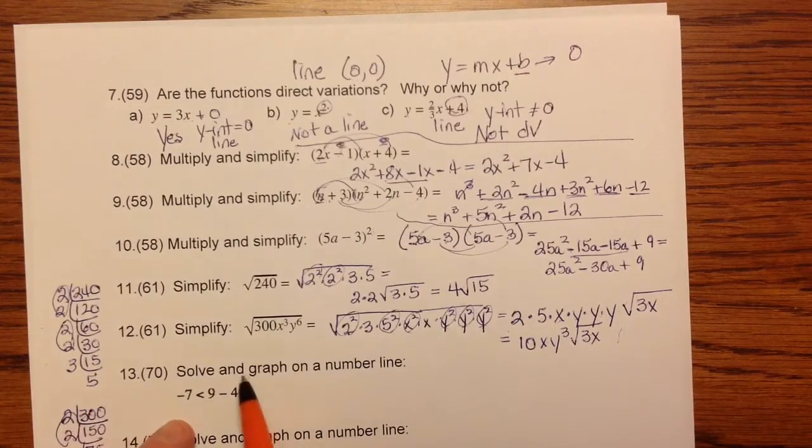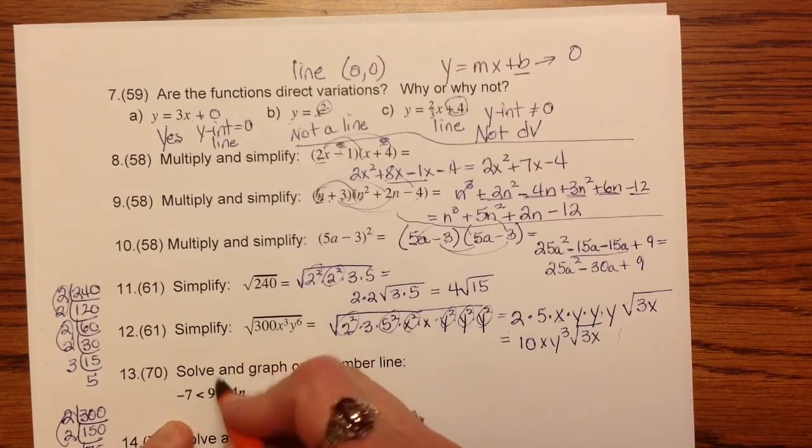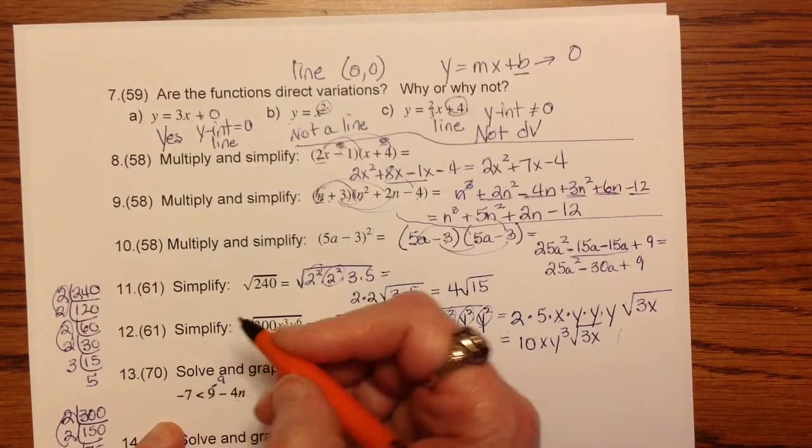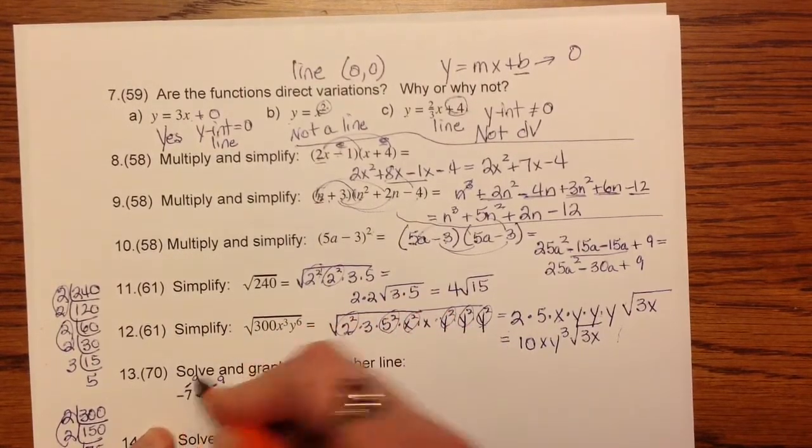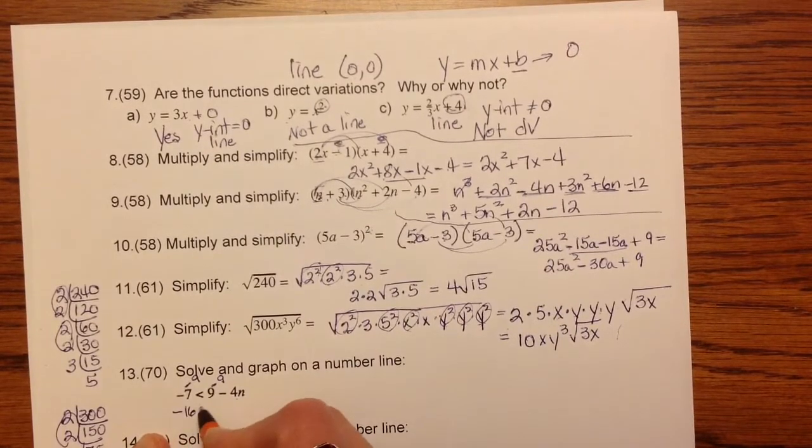Okay, number 13. Let's solve and graph on a number line. We need to get our variable by itself. So the first thing I'm going to do is subtract the 9. So I get negative 16. Subtraction does not affect the inequality, so we're going to leave it just like that.